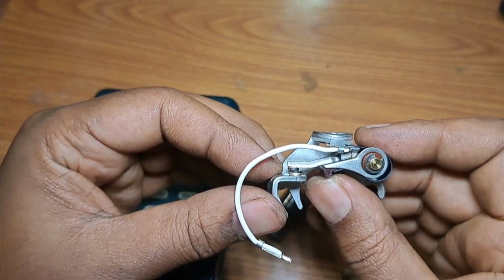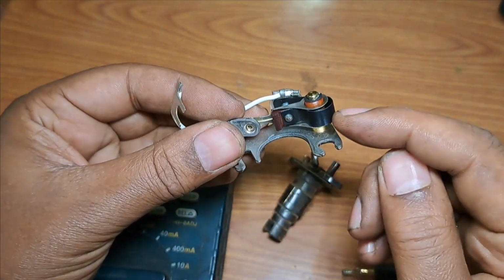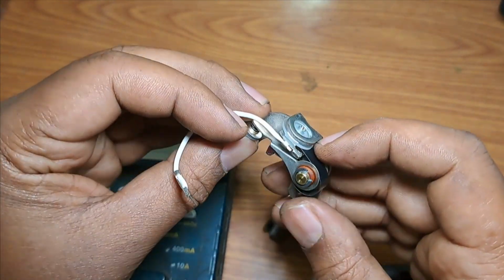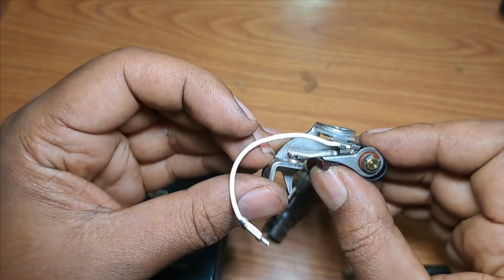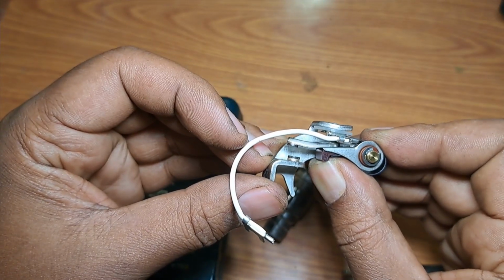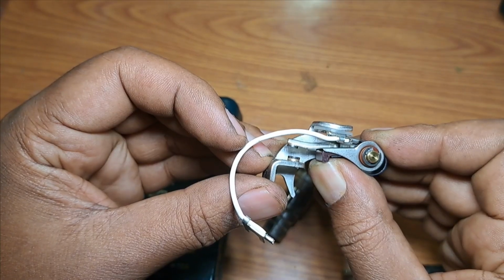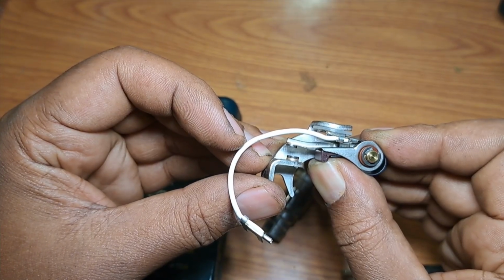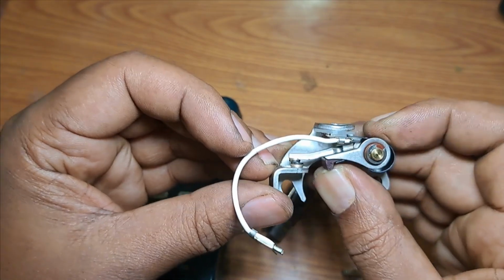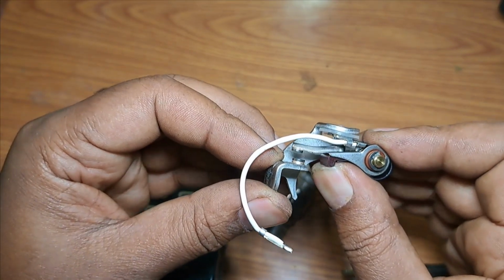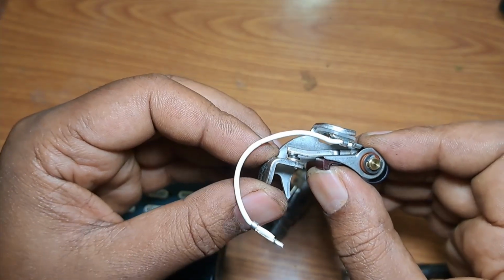And this contact point is closed by this black spring. If you see this black surface, that is a spring. When the rubbing block pushes it, it's open, and as the high end of the cam plate goes away, the spring will close it again. So these are spring-loaded contacts.